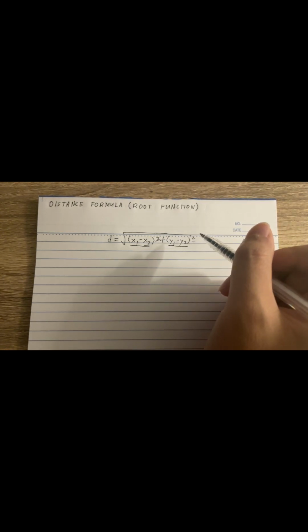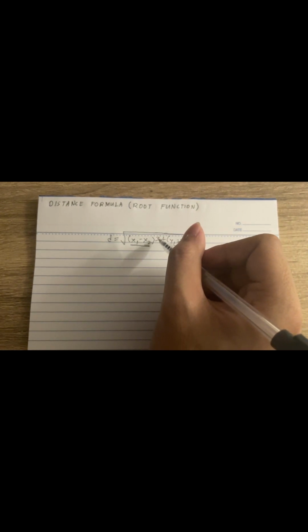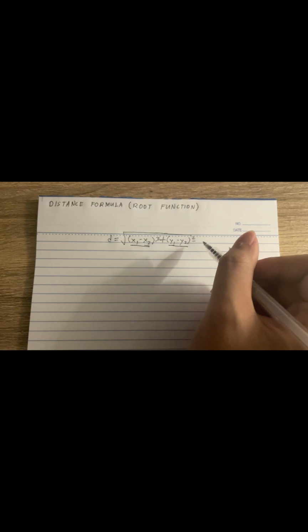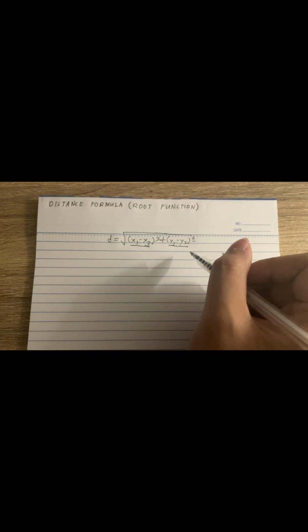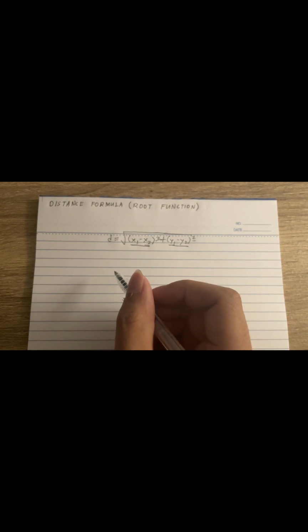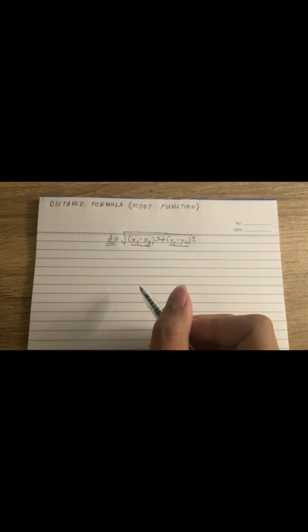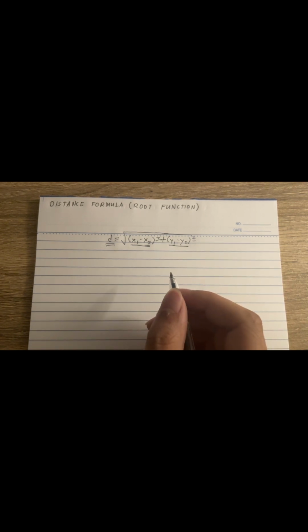Finally, the sum of the squared differences gives the square of the straight line distance between the points. And taking the square root of this sum yields the actual distance, which is d. Each variable works together to compute the distance, providing a precise measure of separation in a two-dimensional coordinate system.